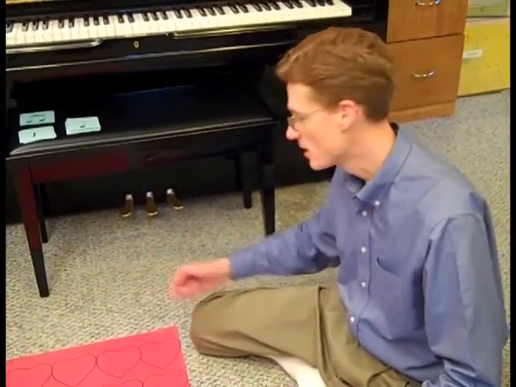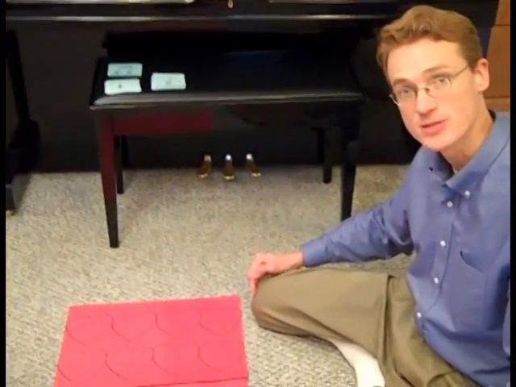Now it's time to draw the rhythm, which I call dictating the rhythm of Hot Cross Buns. Remember that in music, every sound that you hear, or every sound that we make, can be represented with a picture of the sound. So we're going to dictate or draw the rhythm to Hot Cross Buns. So let's take this first row of beats one more time.